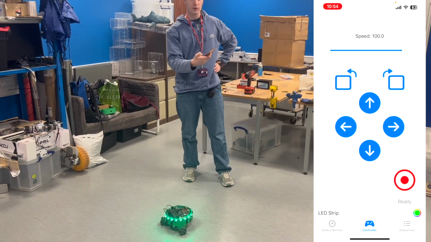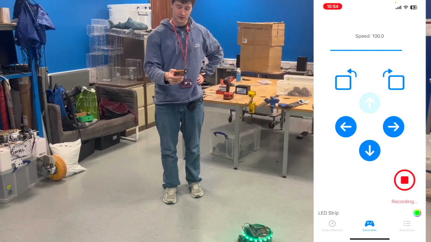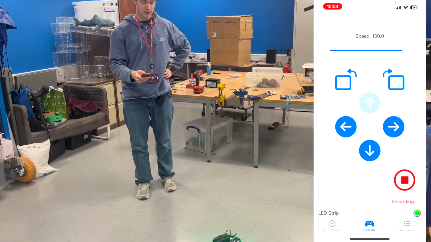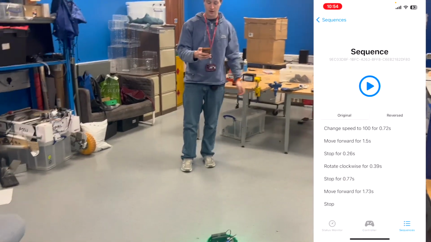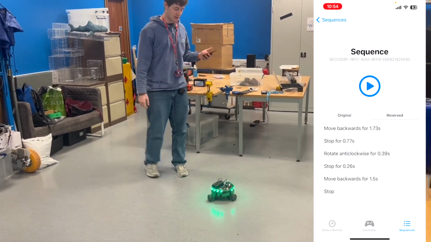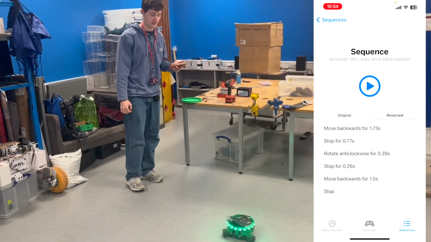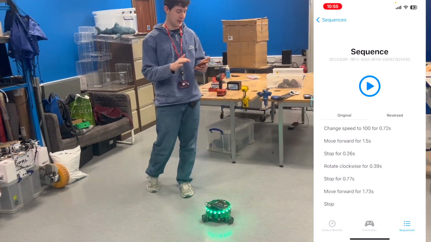I can also record a sequence. So I press record, go forward, turn round, go forward, and then I can press stop. I can then go in the sequences menu and click reversed and then play that sequence. And it's actually going to do the whole sequence in reverse. I can also make it do the original sequence, make it go back.